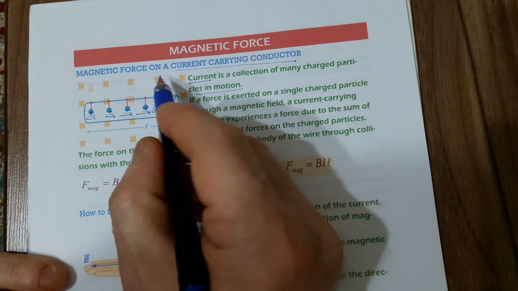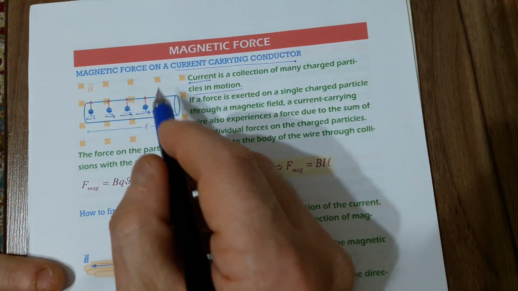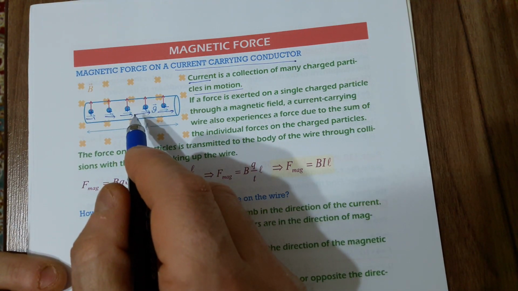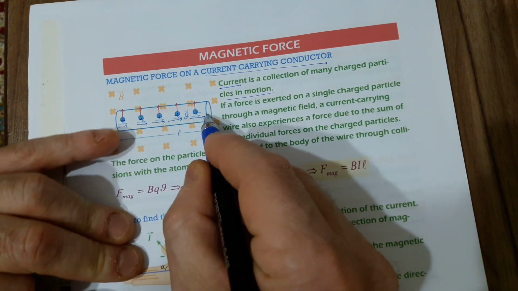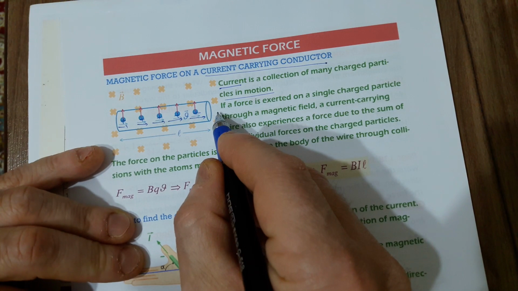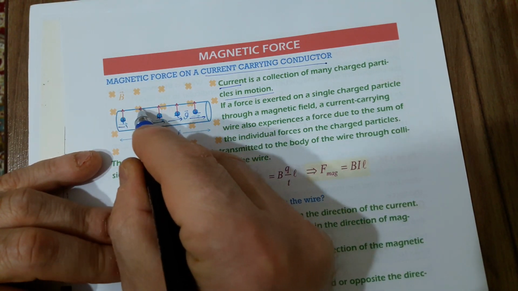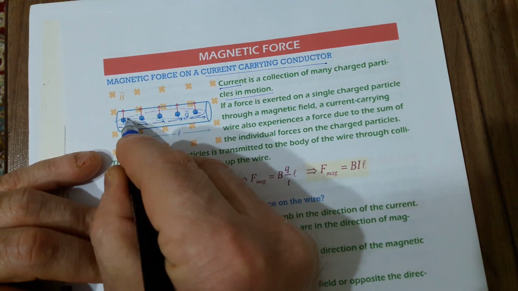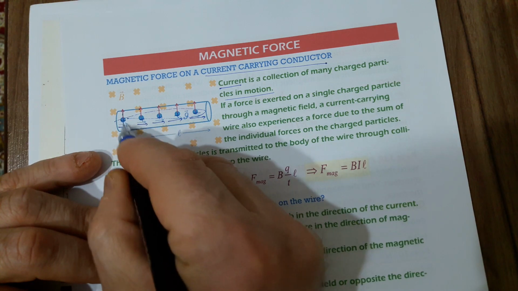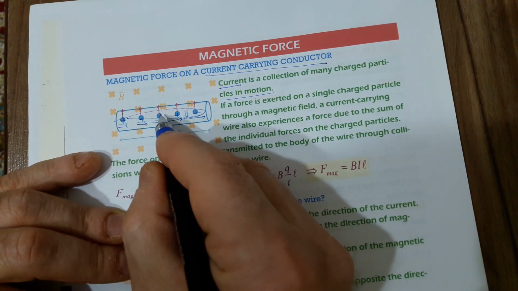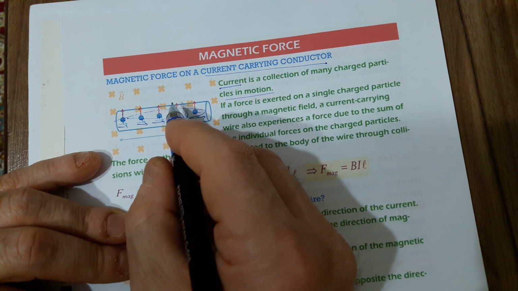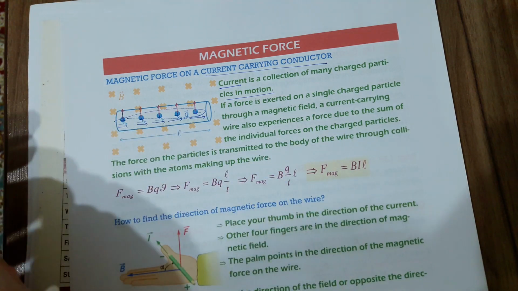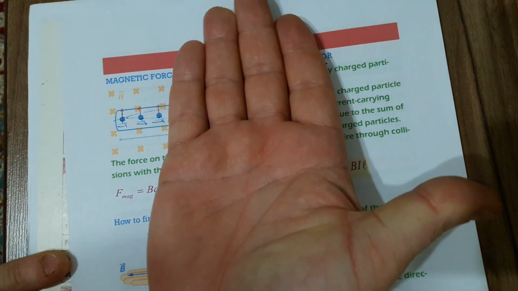So when I talk about the force acting on a current, I am going to think that the charged particles are positive particles. Now, if so many positive particles are moving through the conductor, on each particle there will be a force acting. But because these particles are inside the conductor, they will transfer this force to the body of the conductor. For that reason, there will be a net resultant force acting on this conductor in the direction of these tiny forces.